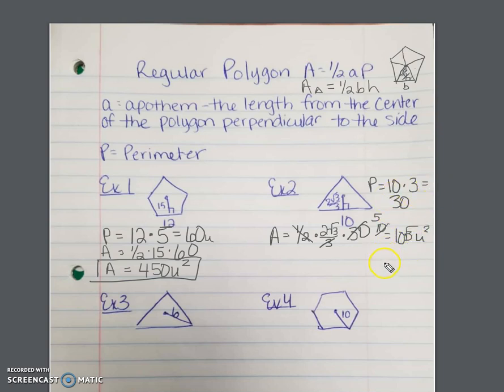Now, I don't specify on your homework or your preview what form of the area I want to see. So you can leave it in exact form, which is 10 square root of 3 units squared, or you can type it into the calculator and get 17.32 units squared. So that would be the decimal representation of the area.